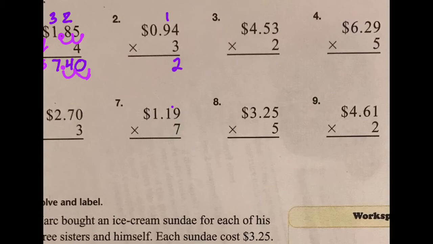Carry the 1. 3 times 9 is 27, plus 1 is 28. Carry the 2. 3 times 0 is 0, plus 2 is 2. Did you catch that? 3 times 0 is 0, but then we needed to add the 2 to that. So 0 plus 2 is 2.